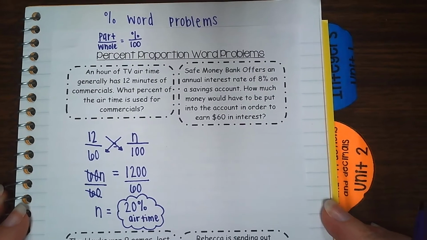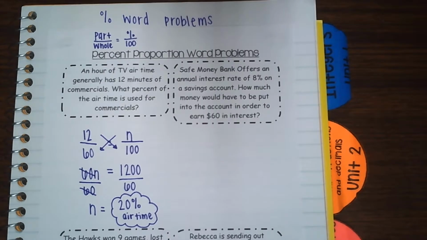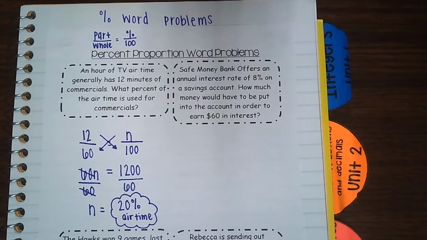Okay, Safe Money Bank offers an annual interest rate of 8% on a savings account. How much money would have to be put into the account in order to earn $60 in interest? Okay, so the way banks work is most banks, some banks don't do it, but I am in a credit union, and what they do is if you put your money in their account, they will use it.